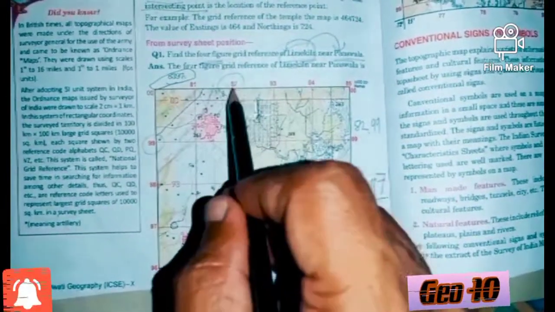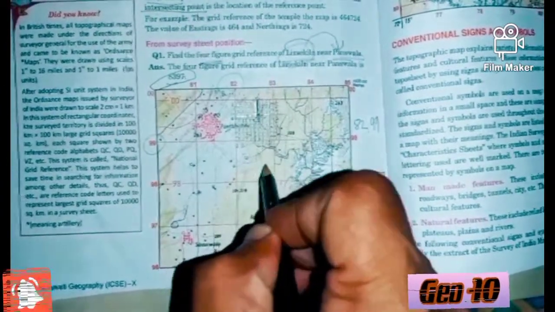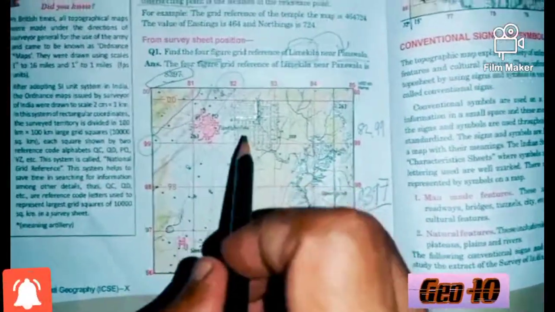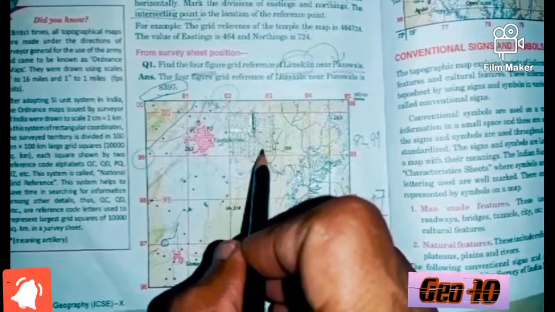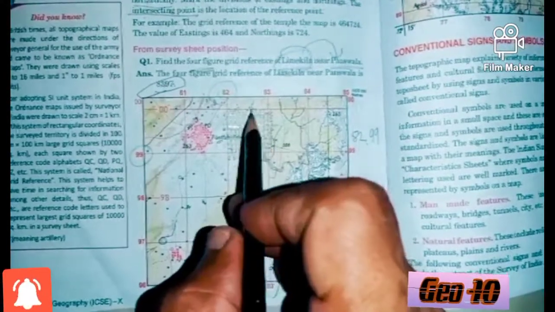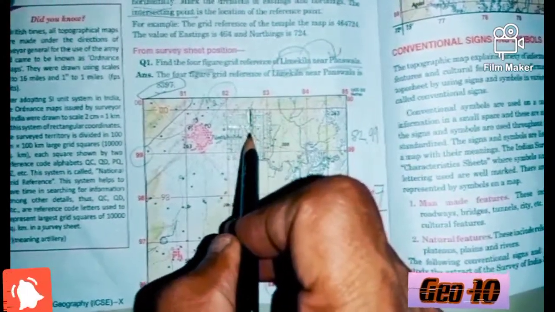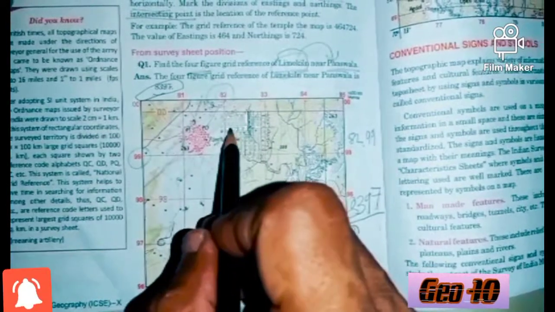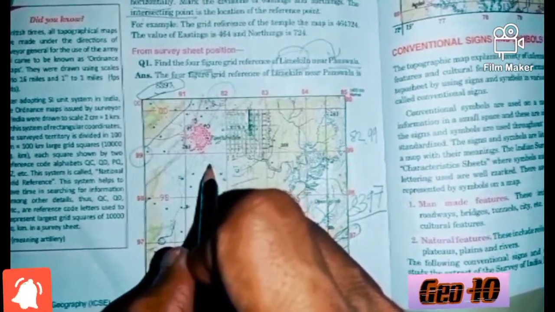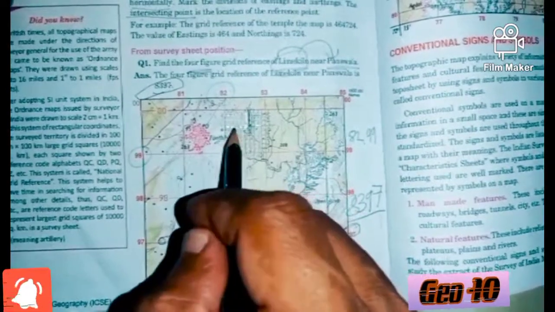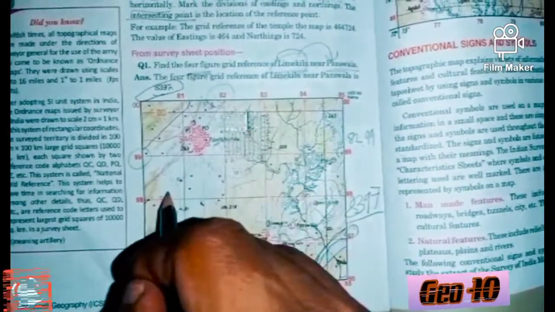Before that, each grid square is of 2 centimeter. So we have to make 10 equal parts of these 2 centimeters. So approximately for 2 millimeter we will get one part. Like that, we shall draw 9 lines and we will get 10 parts. So which part it crosses for the eastings, that we should consider, and for the northings also we should make 10 parts equally. And after making these parts, find out where it intersects on the point.